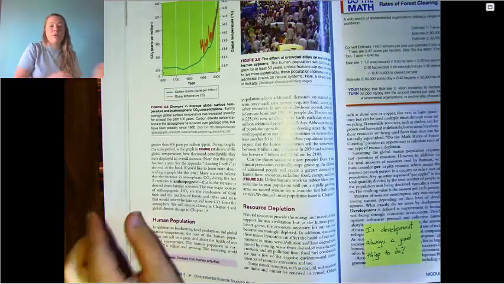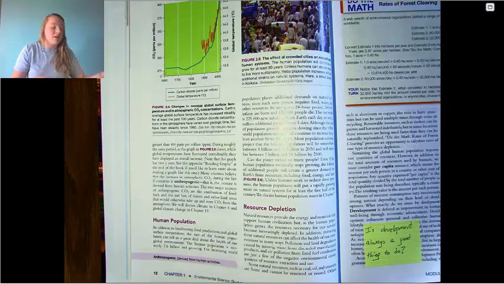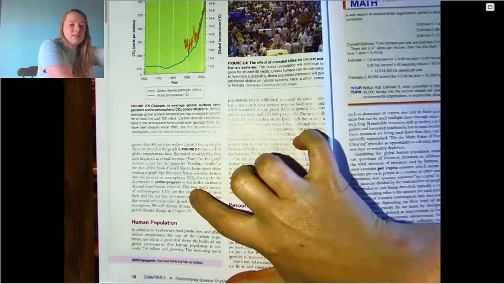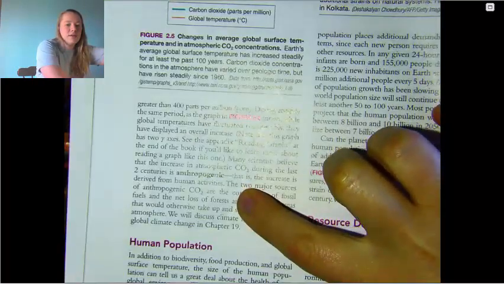Now I'm going to throw a vocab word at you that we use throughout the entire course. It is right here.